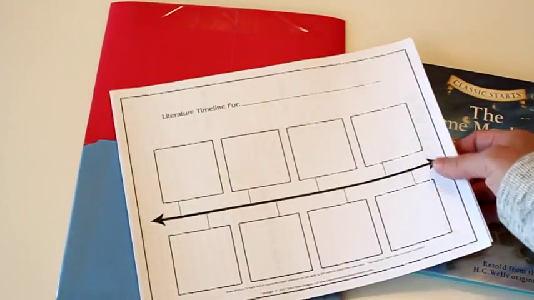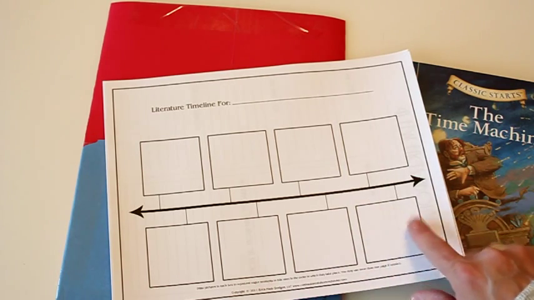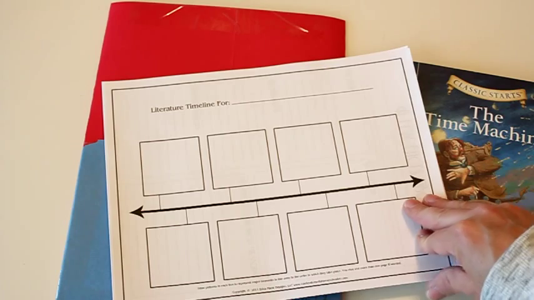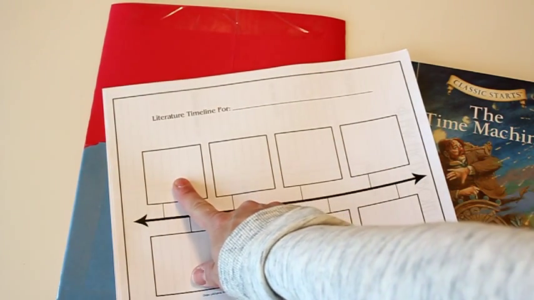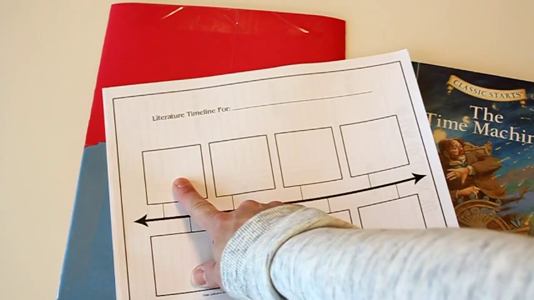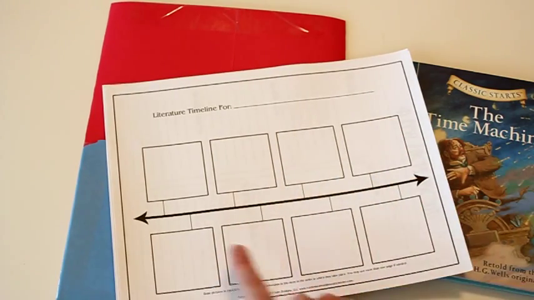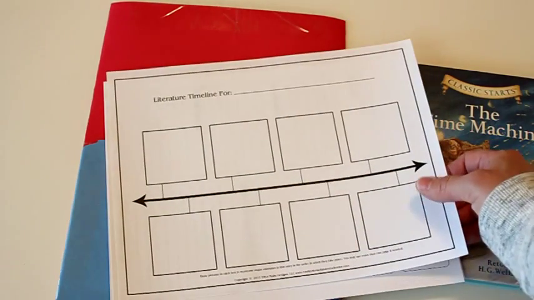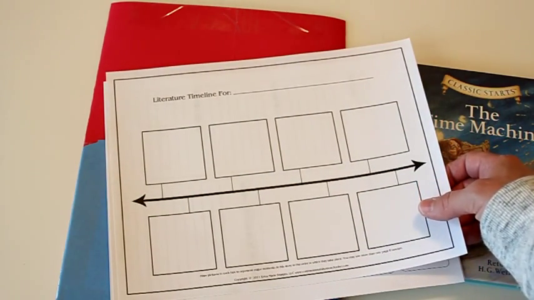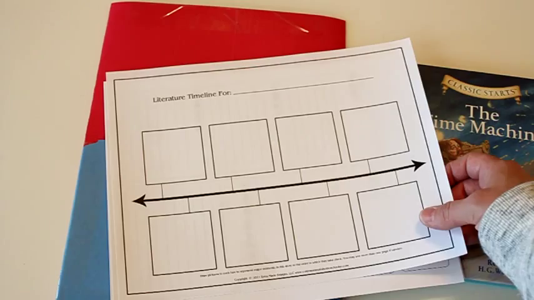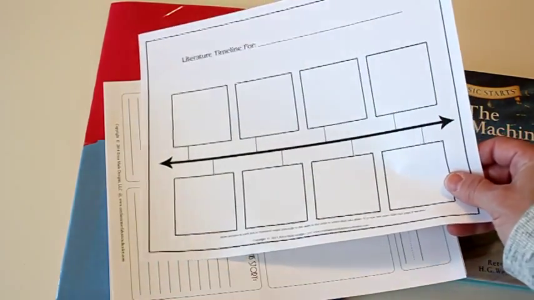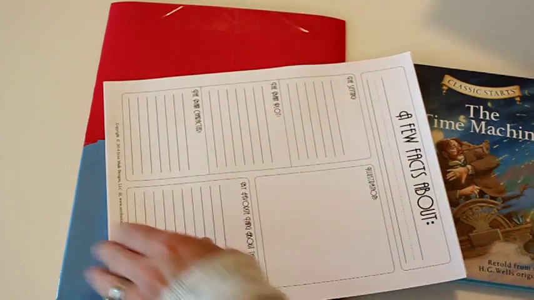They also come with a literature timeline, and you may have to print more than just one of these pages for your students. I let my kids fill these out on their own. They can either write something or draw a small picture of major events that happen as they're reading through the story. Like I said, I'm not too specific on this. I let them fill that out on their own whenever they think that something big has happened that they want to remember. And that's just a great storyboard to remind them of the events and sequence that took place in the story.